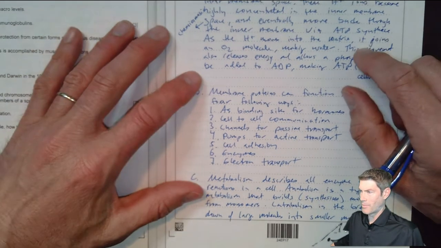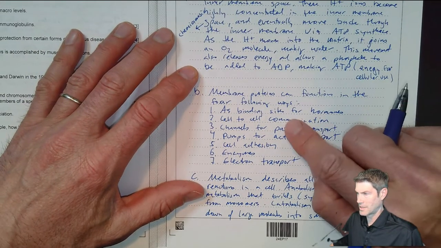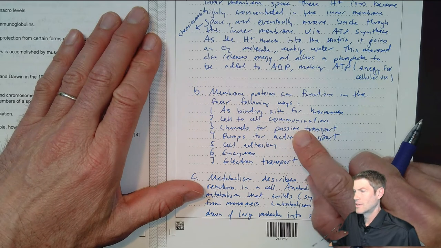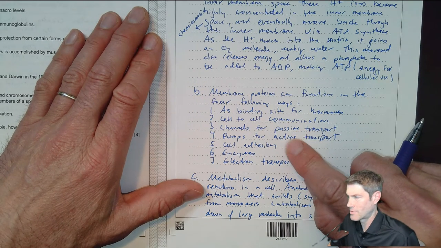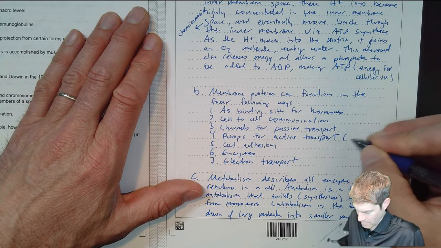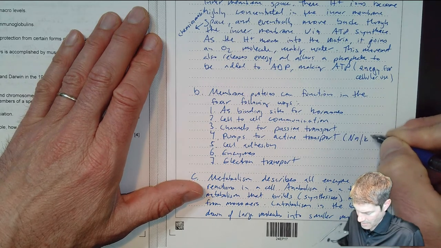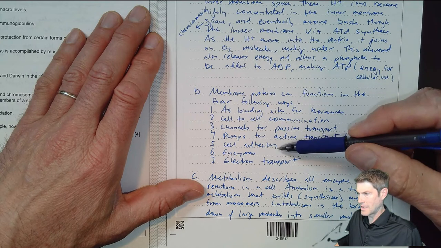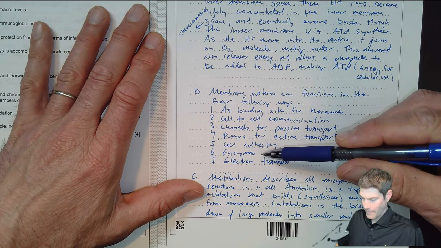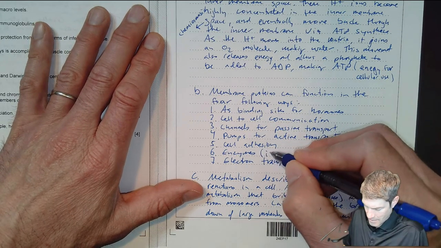So we see binding sites for hormones, cell-to-cell communication, channels for passive transport, pumps for active transport. Remember the sodium-potassium pump, the most famous. Cell adhesion, sticking to each other, immobilized enzymes.